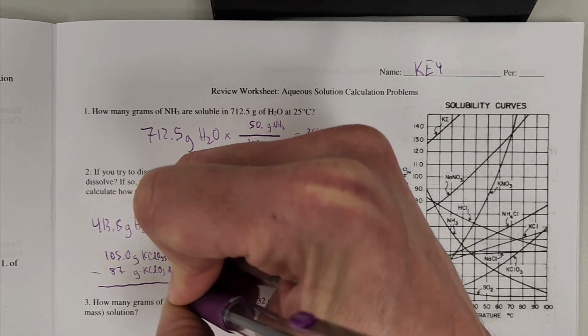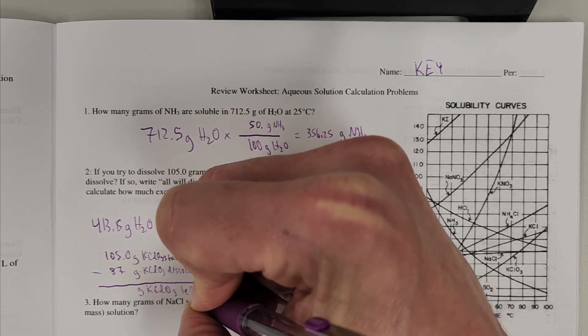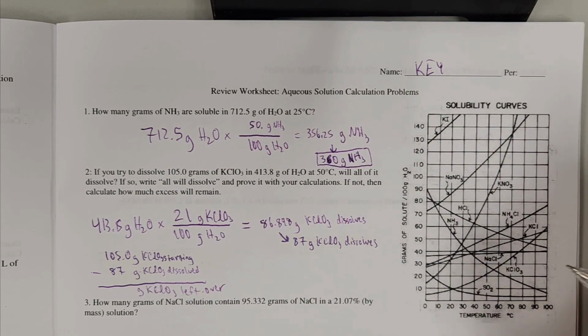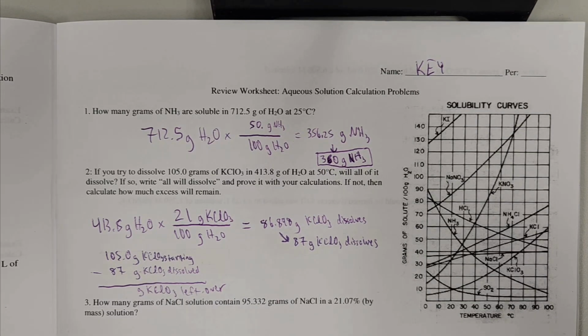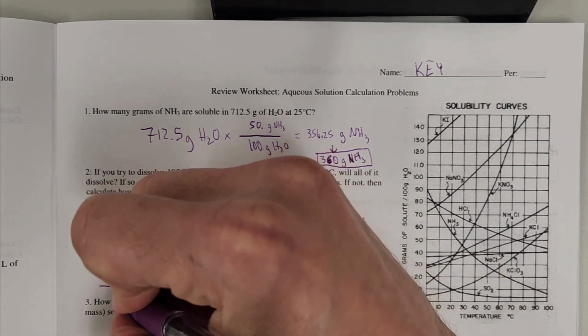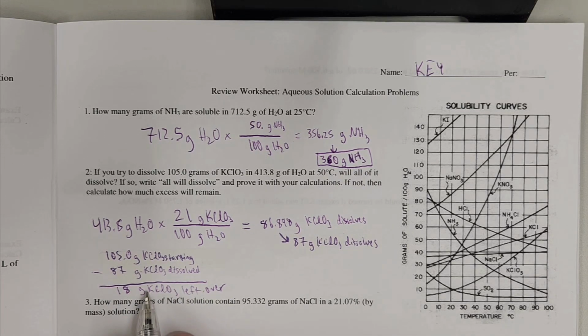That will tell us how many grams of KClO3 left over. So if you do the math on that, then what you get is 18 grams of potassium chlorate.